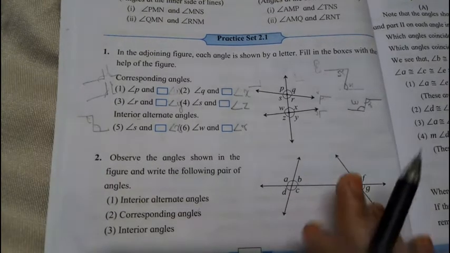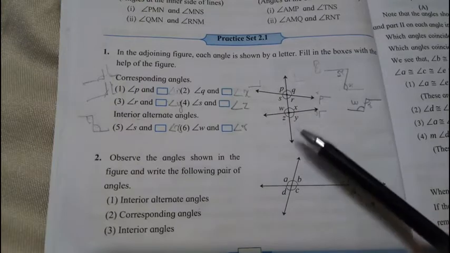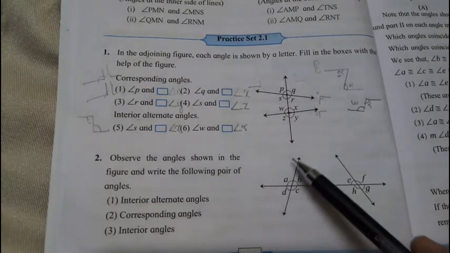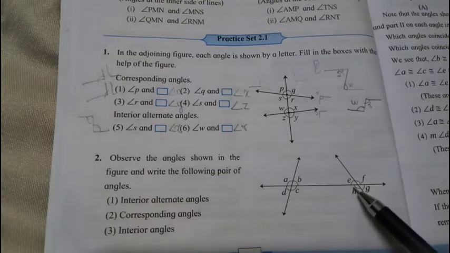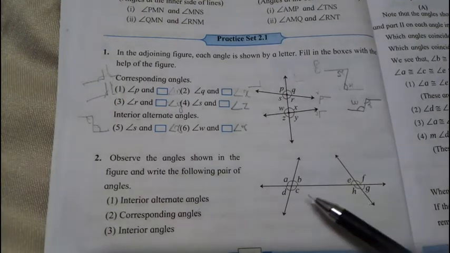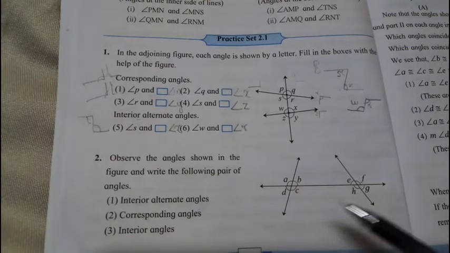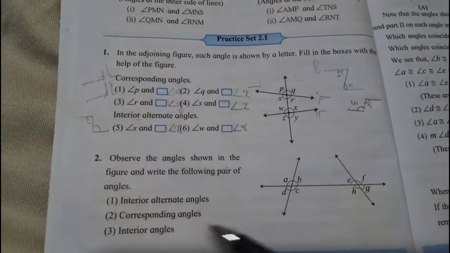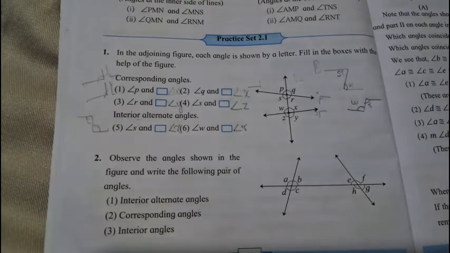Okay, students, so this is a transversal line. This figure is a vertical figure and this is a horizontal figure. This is a horizontal transversal line and these two are the parallel lines we can see. Four angles are formed here and four angles are formed there, that means a total of 8 angles are formed by this transversal line. The first pair given to us is interior alternate angles.